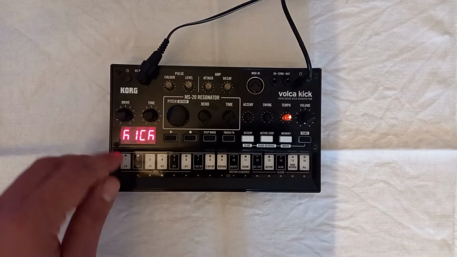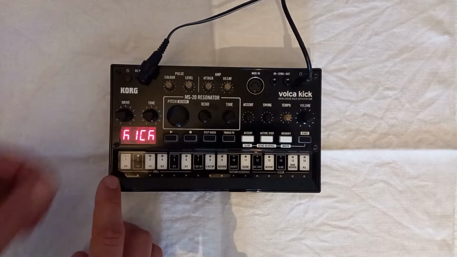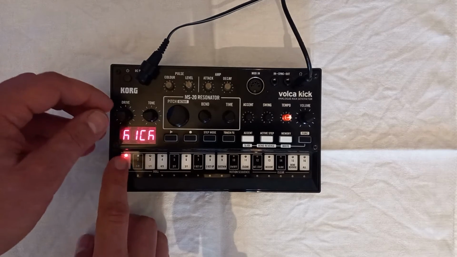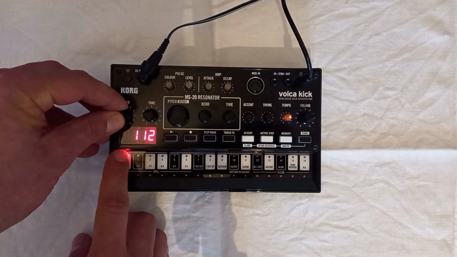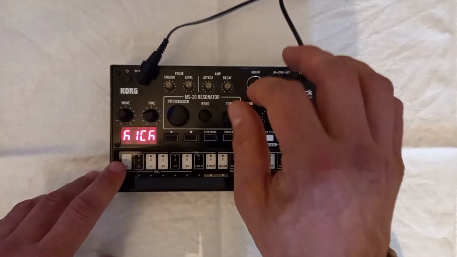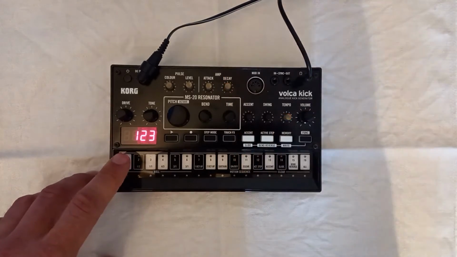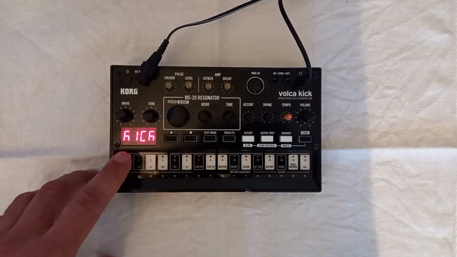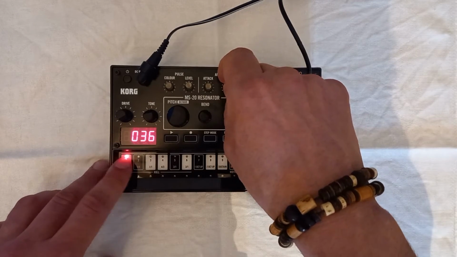Then you can alter the drive, which is almost like creating a distortion if you put more drive onto the sound. If you change the decay, you get a longer lasting sound. If you reduce the decay, you get this shorter, snappier drum.